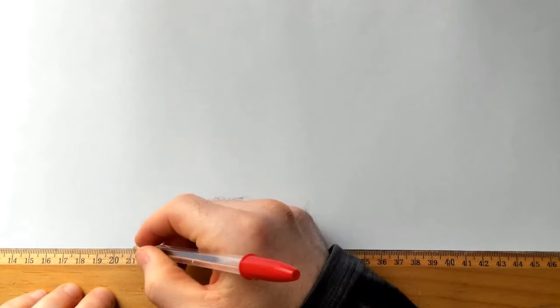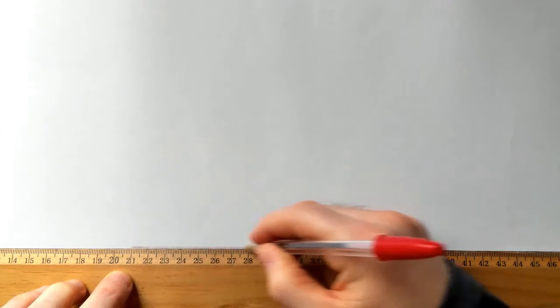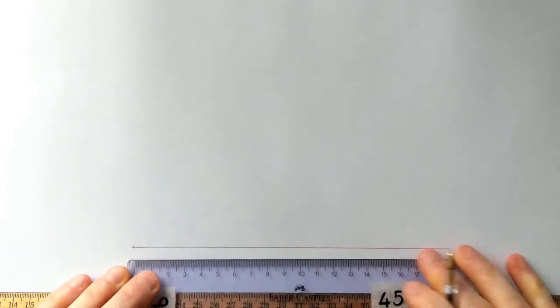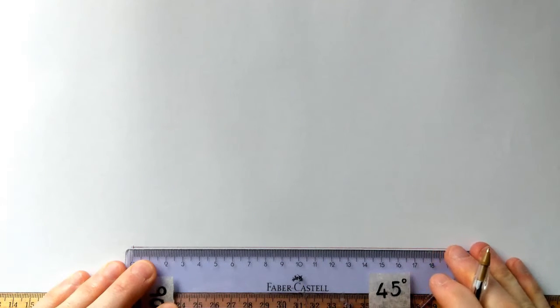So I'm going to start by constructing my box, and as I said previously, it was 190 millimeters long. So about 190 long, roughly to there, that would be my 190. I pick a start point right here and measure along 190 millimeters.